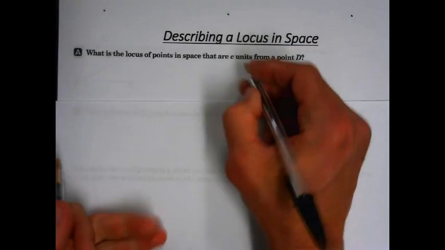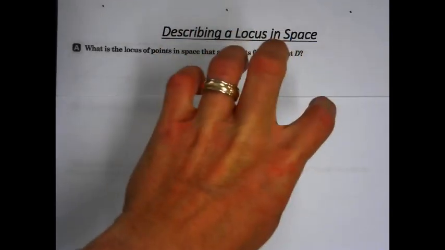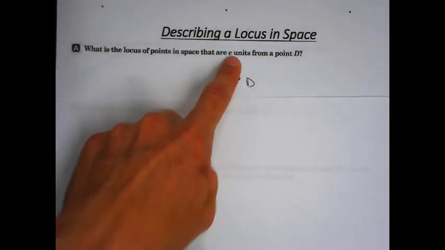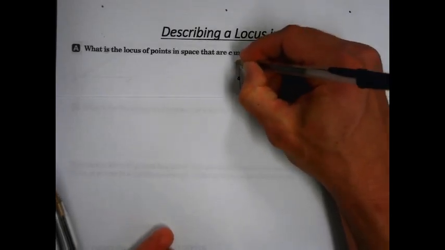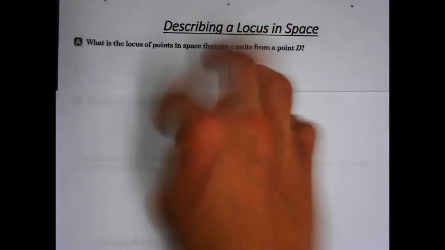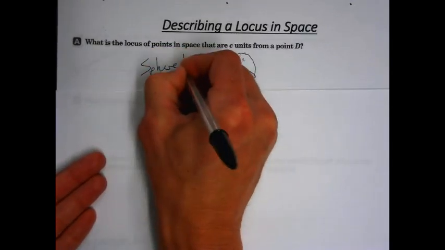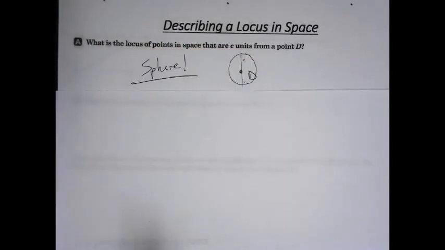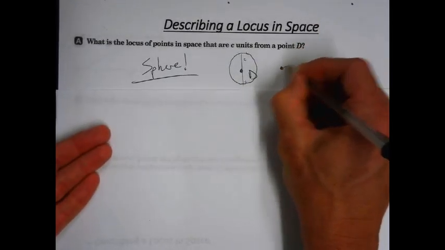So we're going to start with point D. So here's our point D. We're thinking space now all the way around. C units from that point. Okay, so we have our circle. I dig that. That's C units, and that's C units. That's there. But it's in space, right? It could be C units up. It could be C units down. It's all around. This, my friends, is a sphere. So we have to imagine a sphere, and the radius of that sphere is C units.